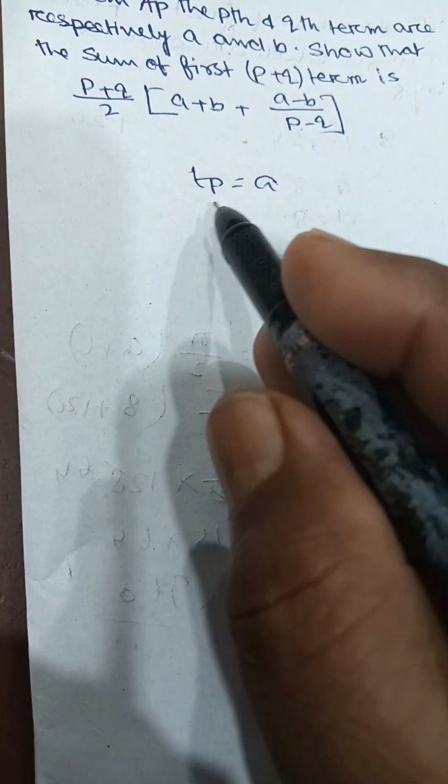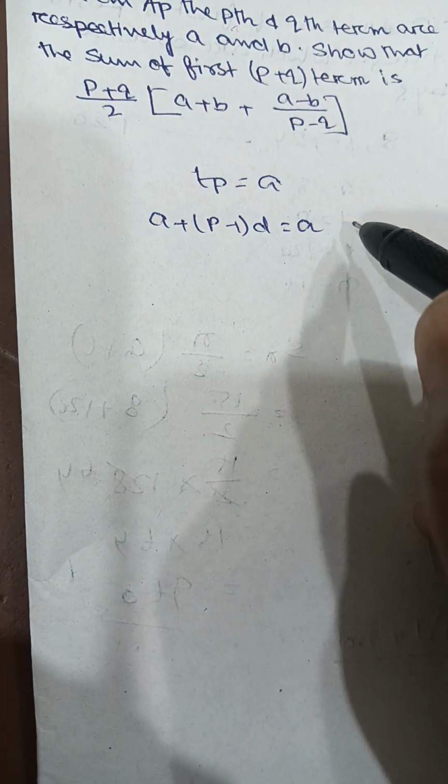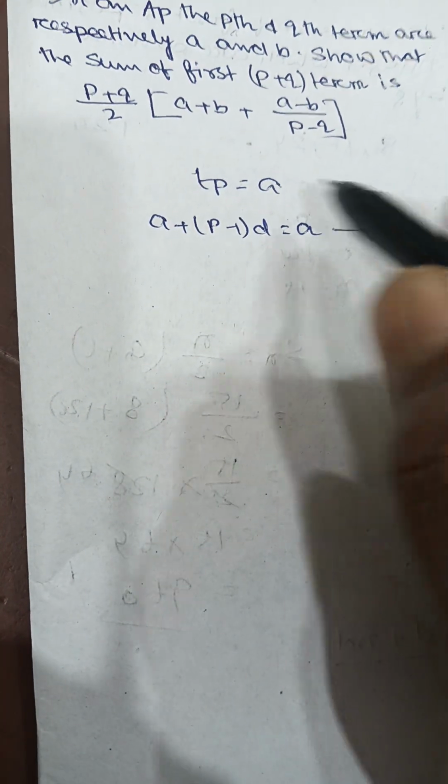The pth term is given as a. So I have written Tp equal to a. Formula we know: A plus (p minus 1) into d is equal to a. This is equation number 1. A is the first term actually.